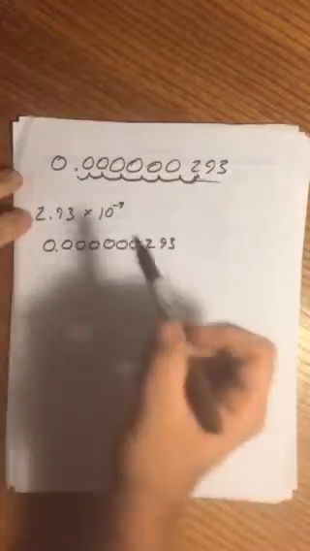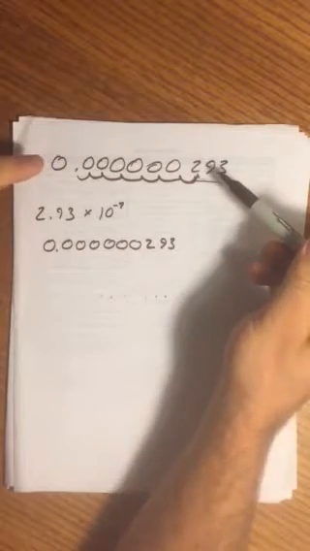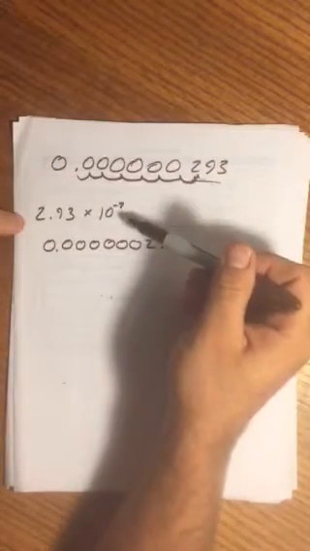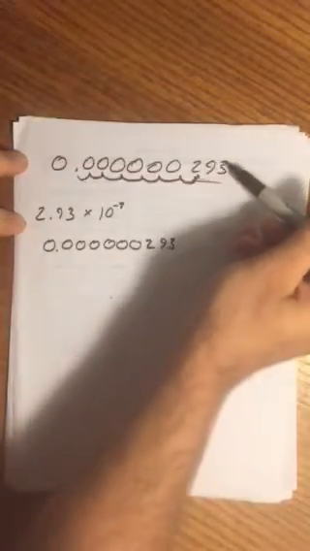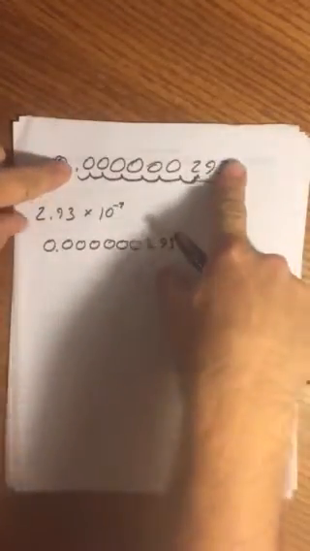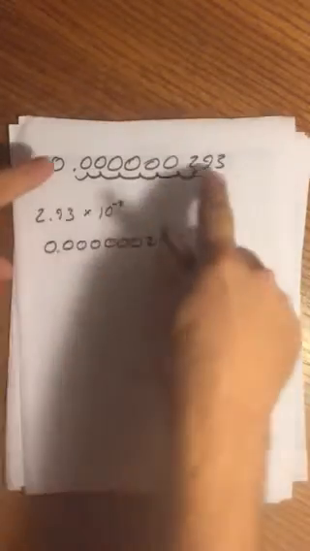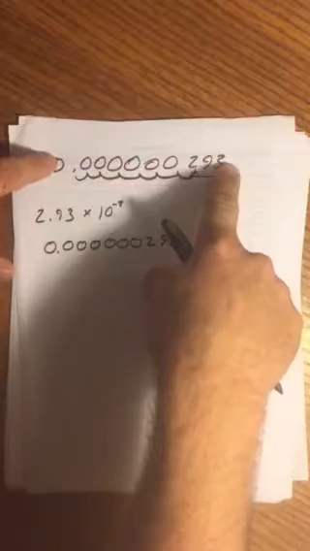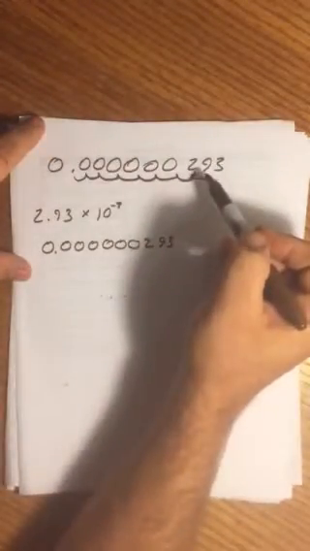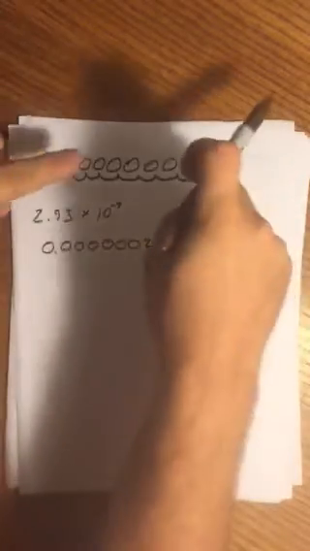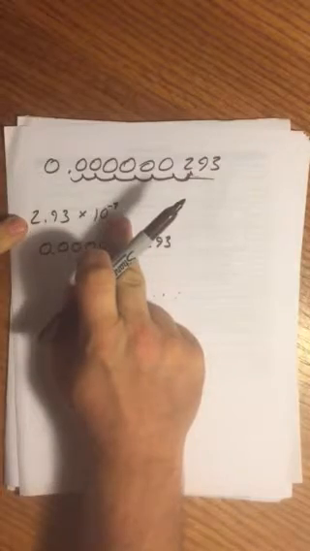So again, when we're going with a very small number from decimal form to scientific notation, the decimal place is going to move to the right because we're dealing with a number that is larger in its decimal form. This 2.93 is larger than the 0.000000293. So that decimal is shifted to the right. But in order to keep this and this equivalent, we've got to multiply by a negative exponent.